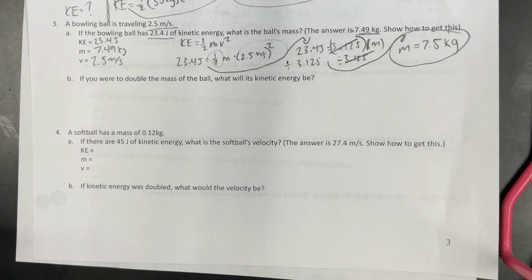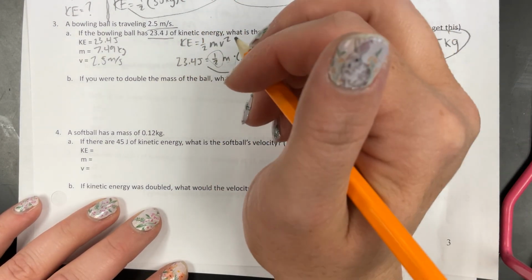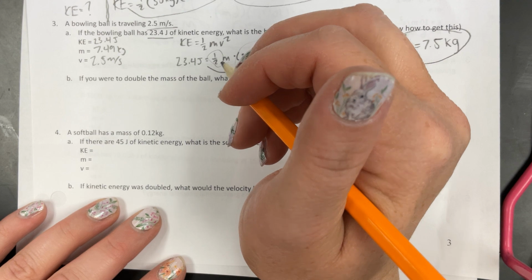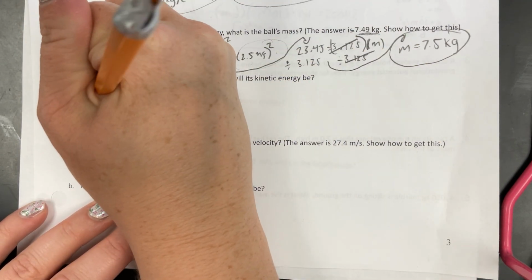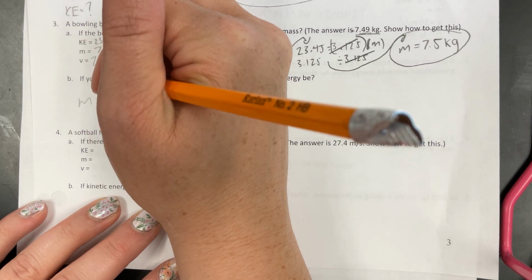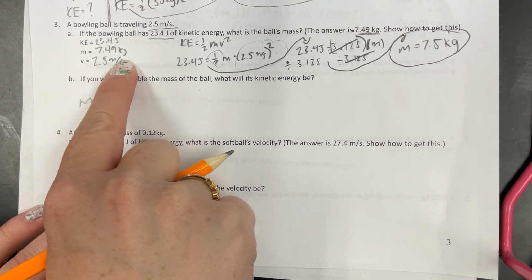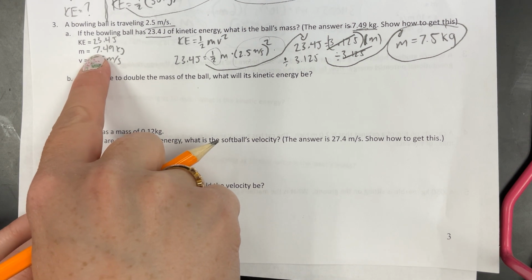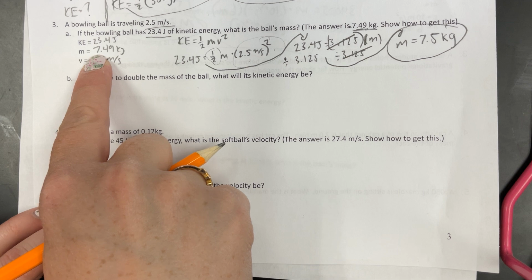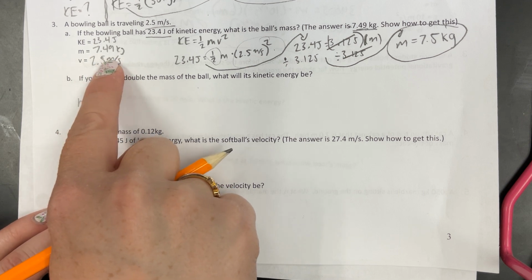What's our new mass going to be? Our new mass, if we double the mass... Are you just saying the answer? Oh, okay. I'm going to show the work really quick.